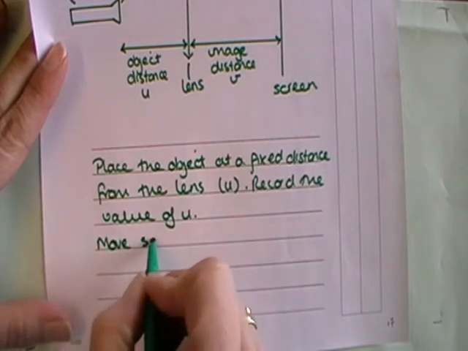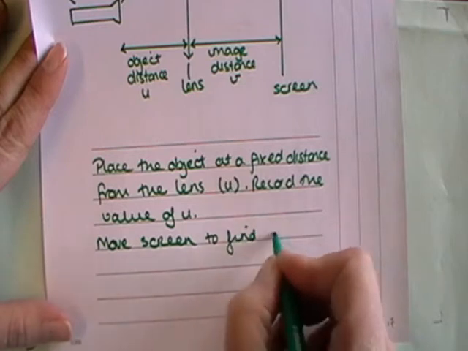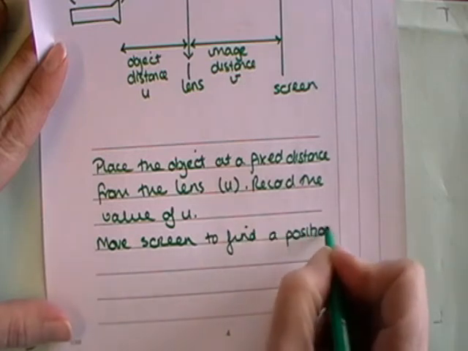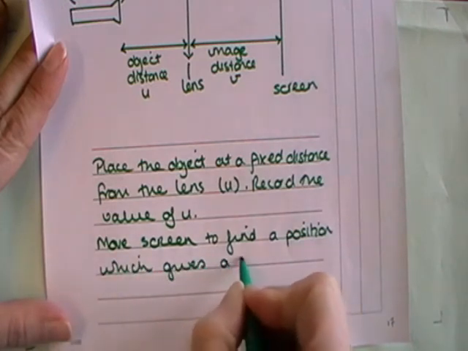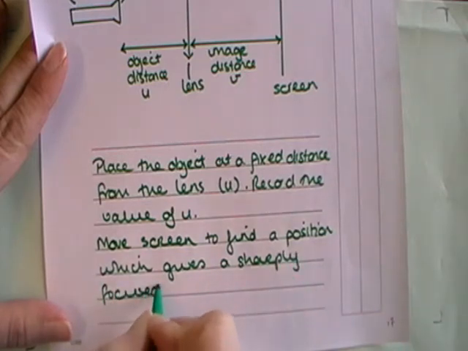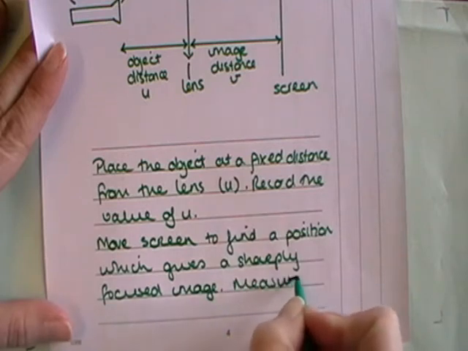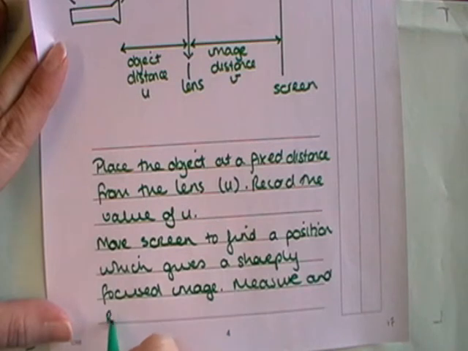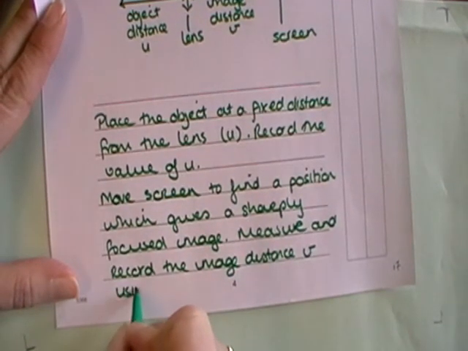So move the screen to find a position which gives a sharply focused image. Measure and record the image distance v using a meter stick.